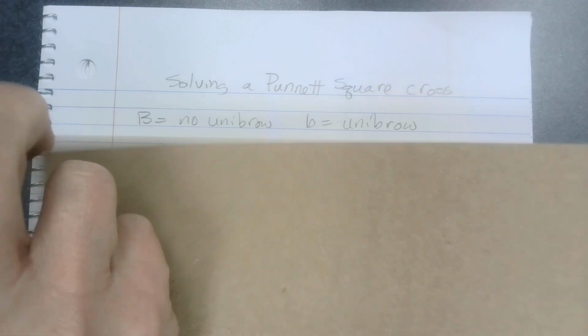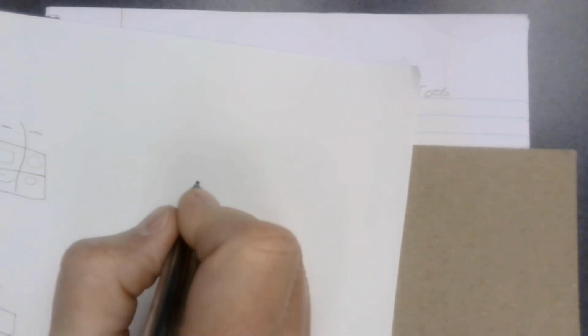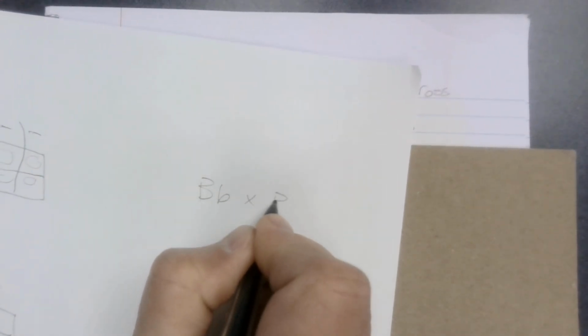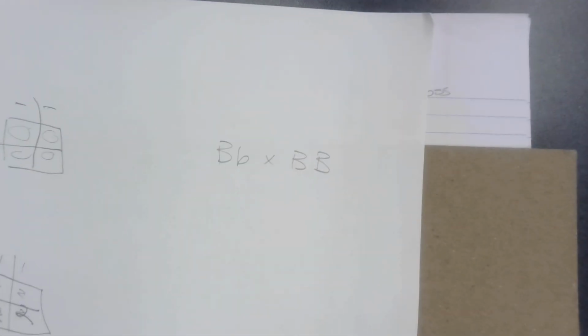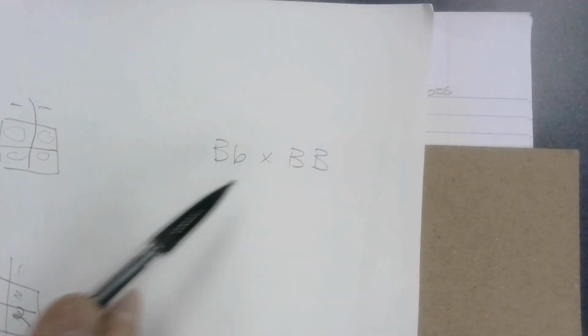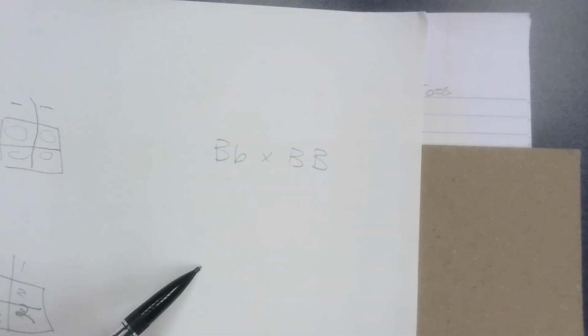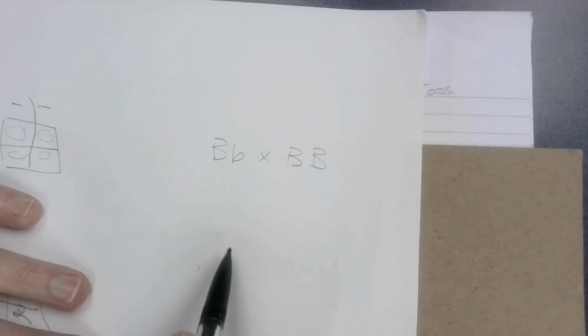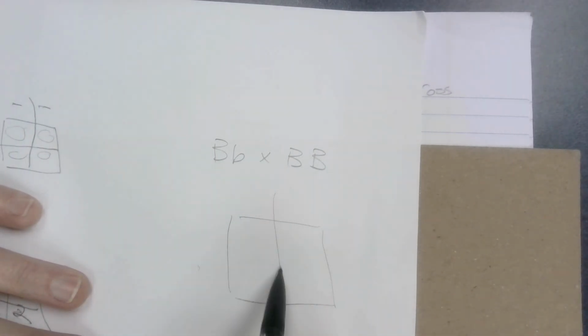So let's say I crossed capital B, lowercase b, crossed with capital B, capital B. So these are my parents. Both of them do not have a unibrow because capital B is a dominant characteristic. Draw my Punnett square.